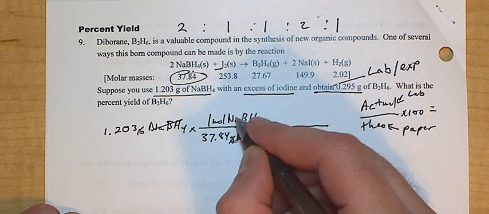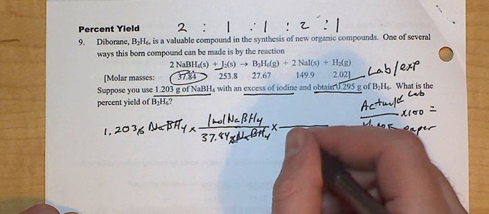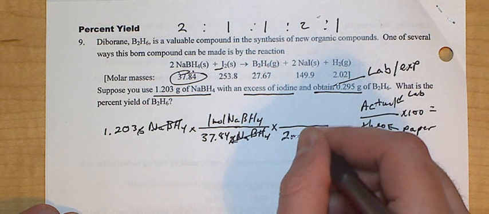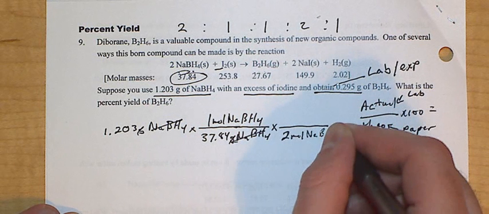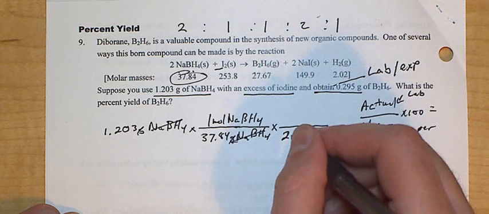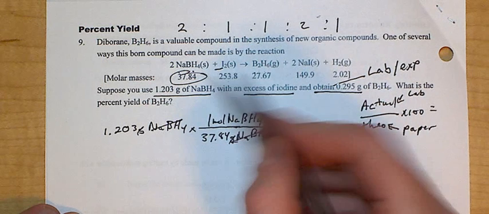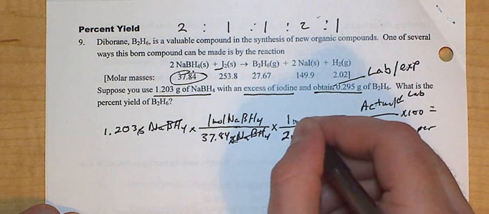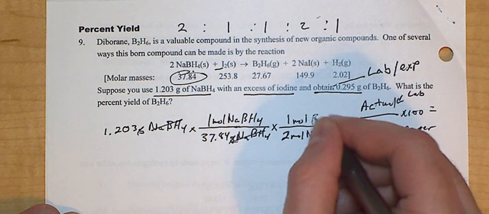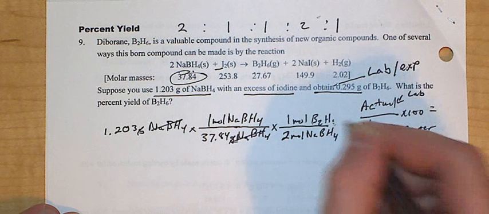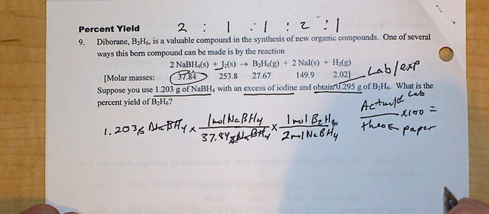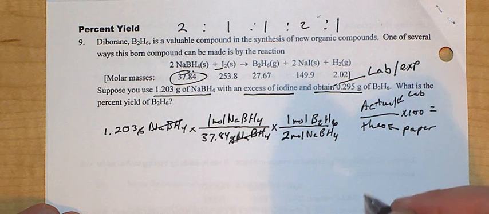So I'm going to divide this by 2 moles of NaBH4, and the reason it's 2 is because there's a 2 to 1 ratio. Here's my 1 mole for B2H6. That's going to give me the number of moles of B2H6. Now I'm going to go one step further.